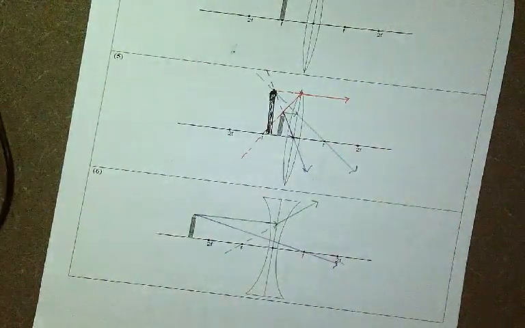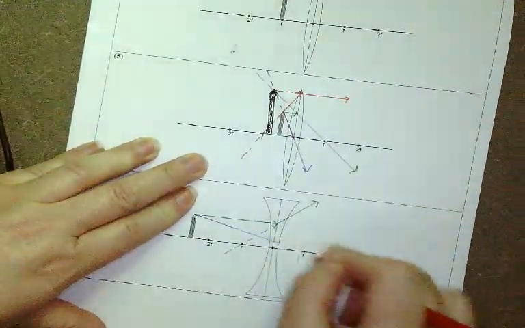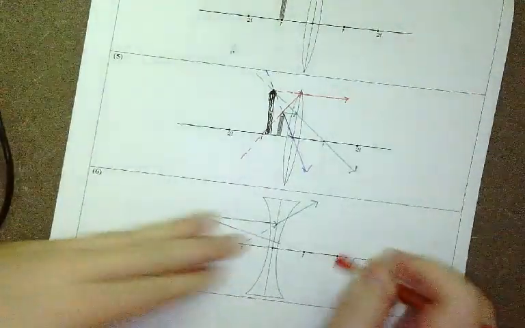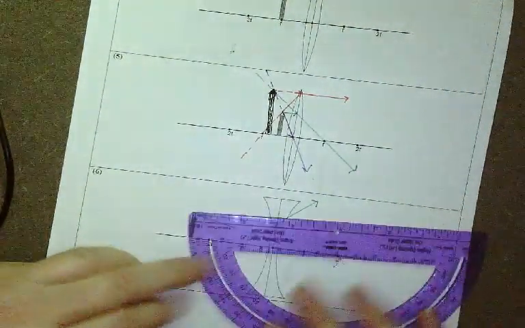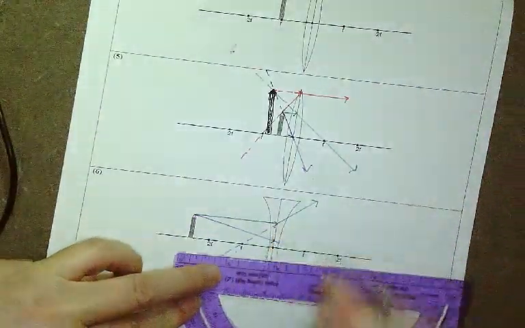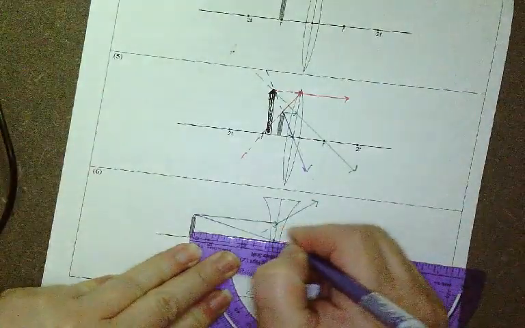Oh, I forgot to bend this one. Yeah, this one's supposed to bend. I'm sorry. I'm looking at the wrong one. All right, hold on. Let me draw the whole thing, and then you're going to be like, oh, okay, I see it now.